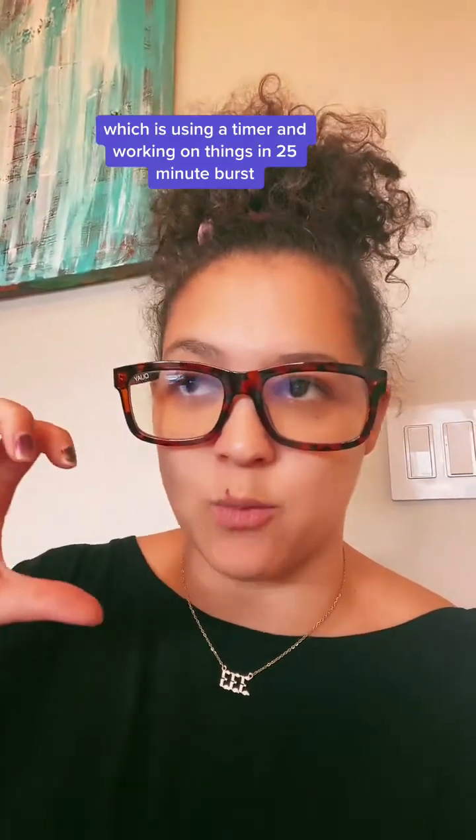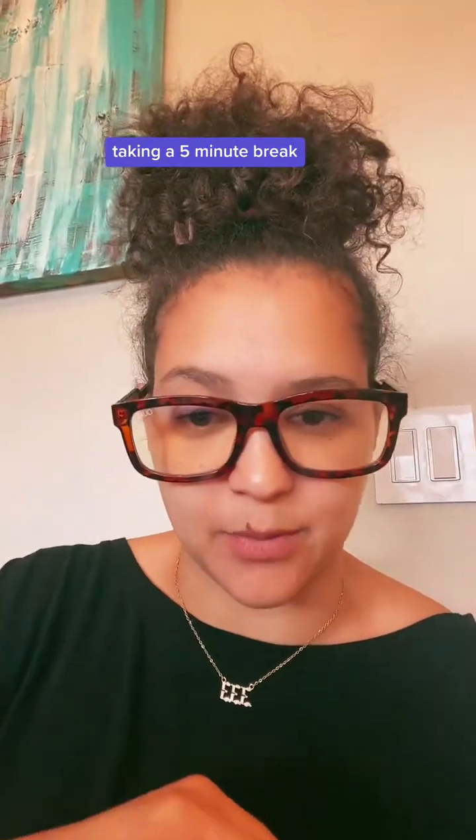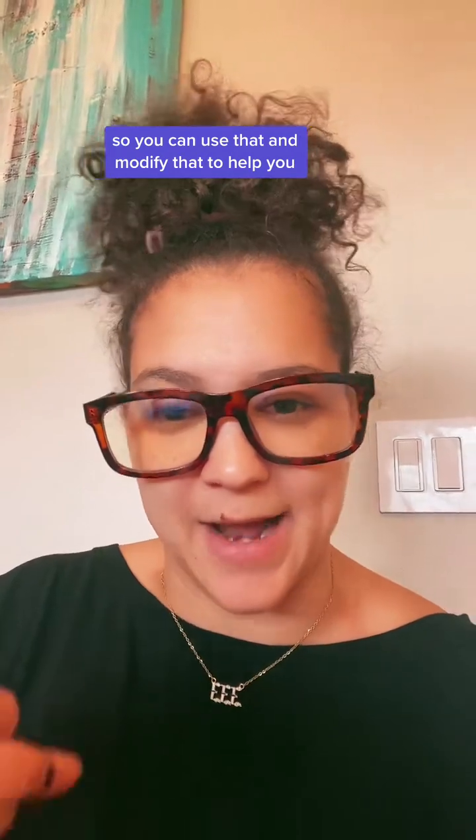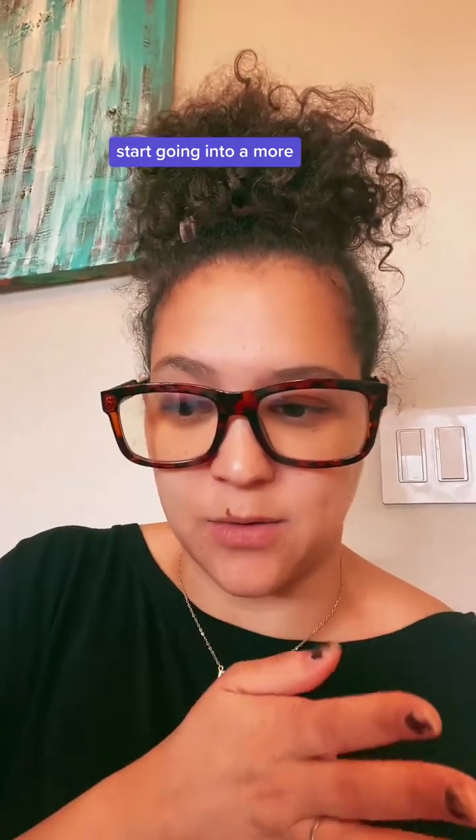And you can use the Pomodoro technique, which is using a timer and working on things in 25-minute bursts, taking a 5-minute break. So you can use that and modify that to help you with the timing at first. And then as you get used to that, you can start going into a longer 90-minute block.